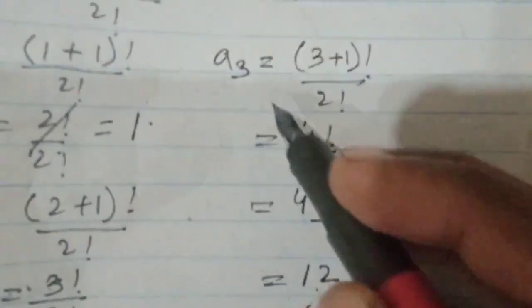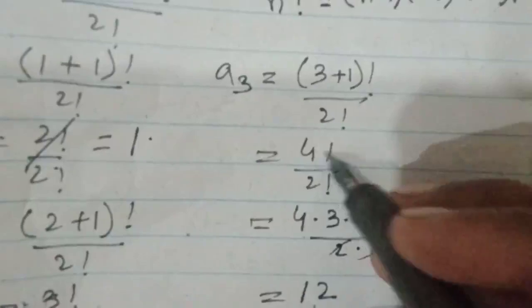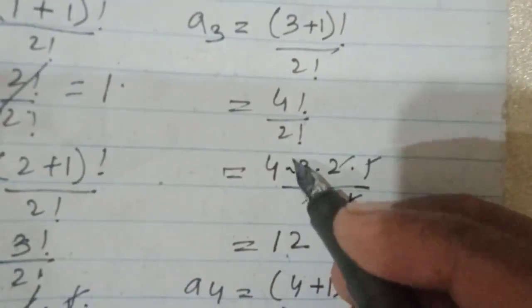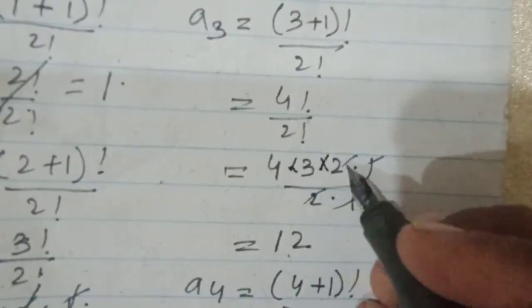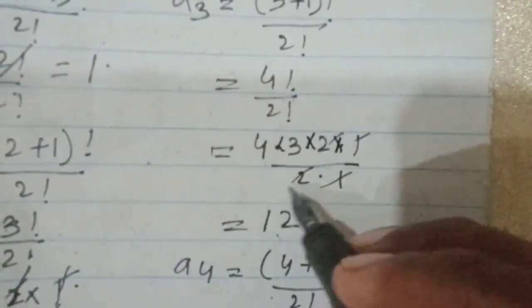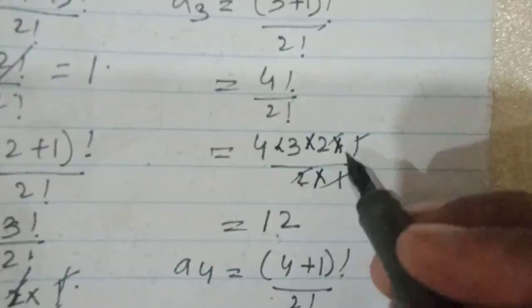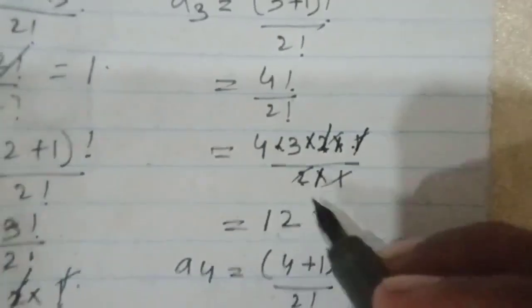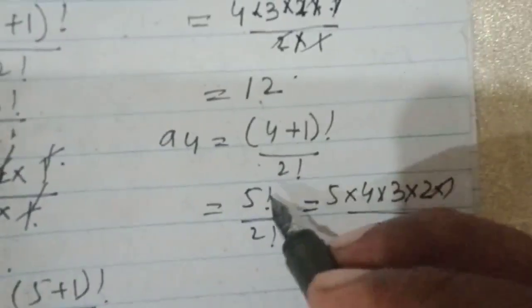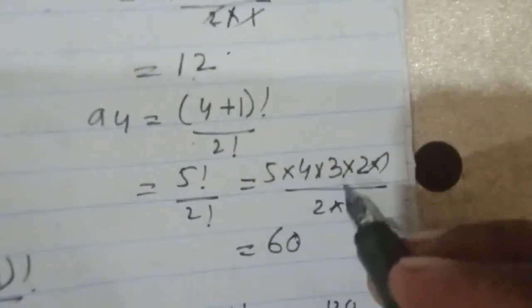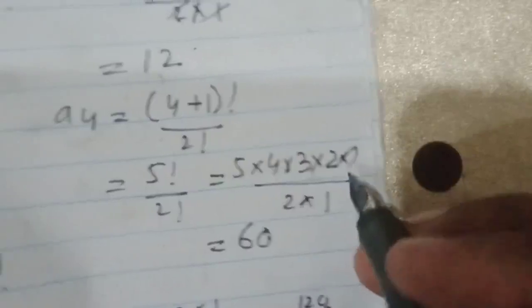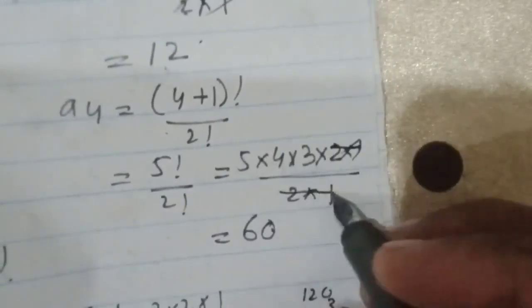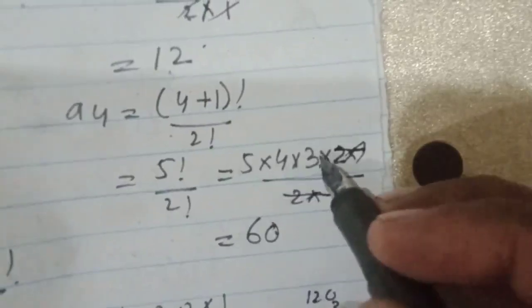Now put n is 3: 3 plus 1, 4 factorial upon 2 factorial. Now 4 multiplied by 3. We can also represent this multiplication by a dot, and 2 multiplied by 1. Now the 2 and the 1 will be cancelled out, and 4 times 3 is 12. Now the fourth term, 4 plus 1, 5 factorial, that is 5 4 3 2 1, divided by 2 factorial. So 2 1 will be cancelled, and 5 times 4 is 20, times 3 is 60.